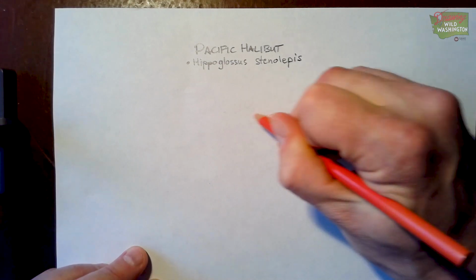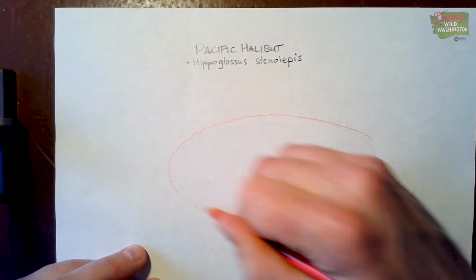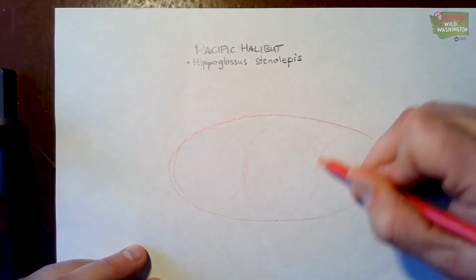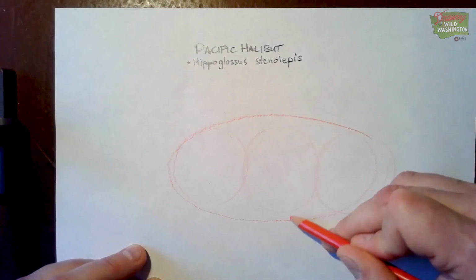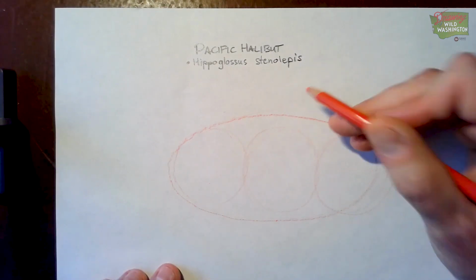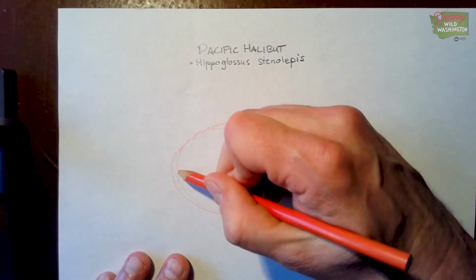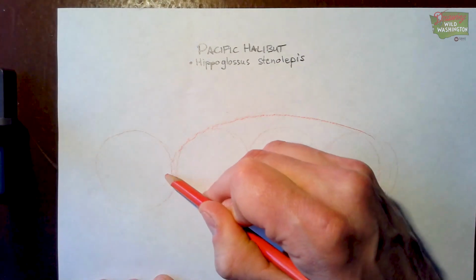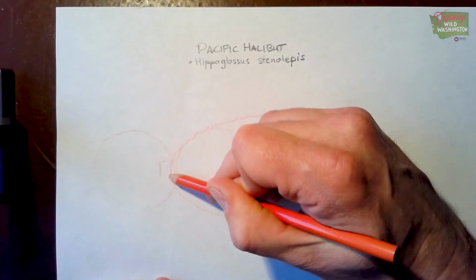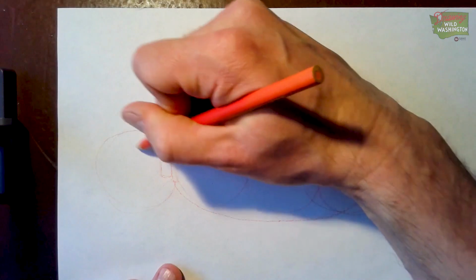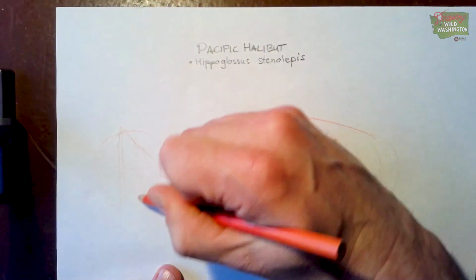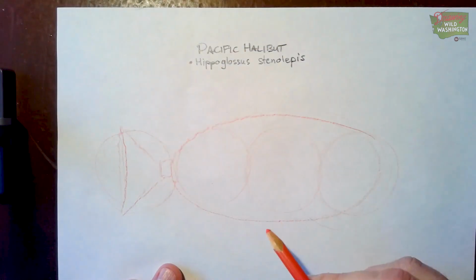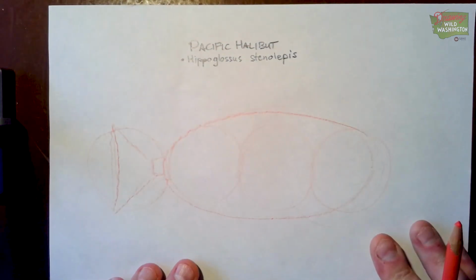So I'm going to start with a big oval. And this oval, if I put circles inside of it, I could put about 3 circles about the same size. Okay, so it's about 3 times as long as it is tall. And then another circle length again over here. So 4 circles long, because now I'm going to put in the tail. And the tail is just a little square, and then we're going to go into a triangle that's about the same height as the body. And then we're just going to curve in a little bit at the base of the triangle like that. So that's the tail of the halibut.